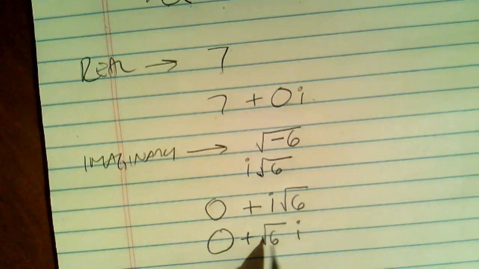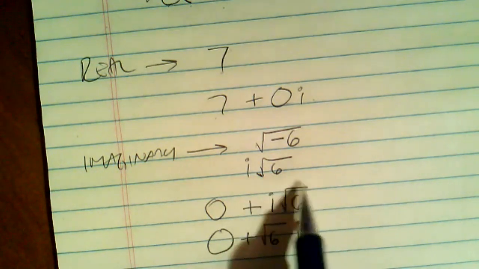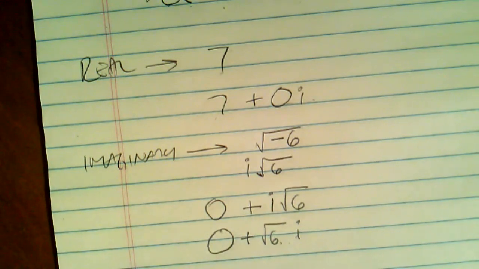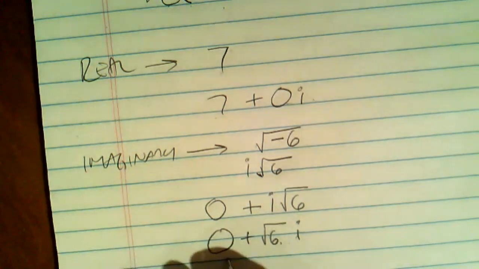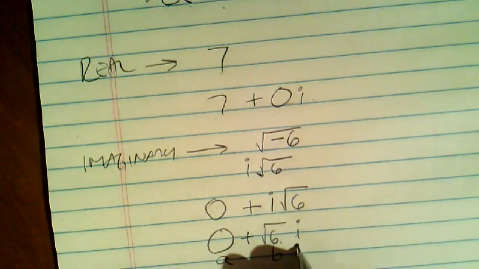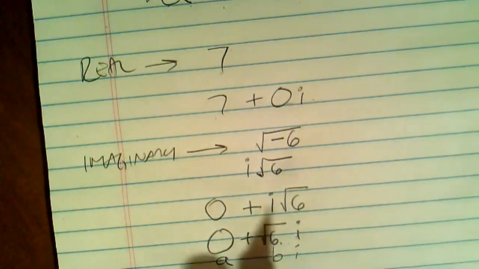If you have to write it in this format, and we're normally just fine with you writing it this way, you want to make sure that there's space, because having an i underneath the square root means you're taking the root of a square root of -1. It's just kind of a lot to mess with. So just make sure if you're writing it in a + bi, our real part is this one, our imaginary part is this one.